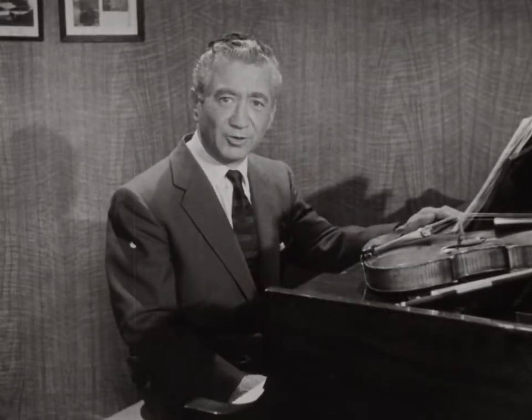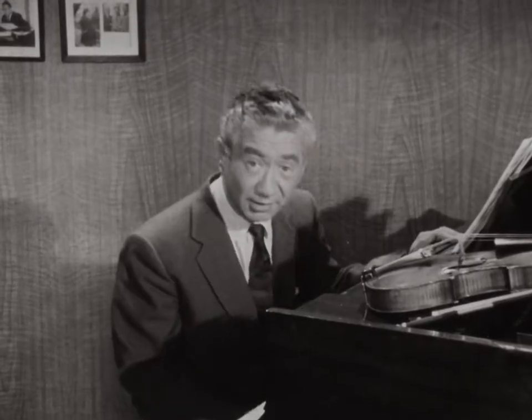The next piece you're going to hear is also a rondo by Mozart, but this time a rondo with a Turkish flavor. And it's not the only time that Mozart made an excursion into Turkey.